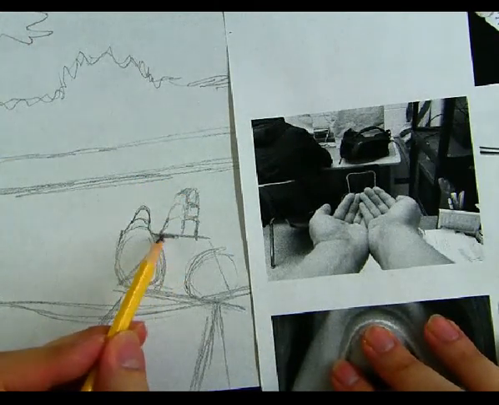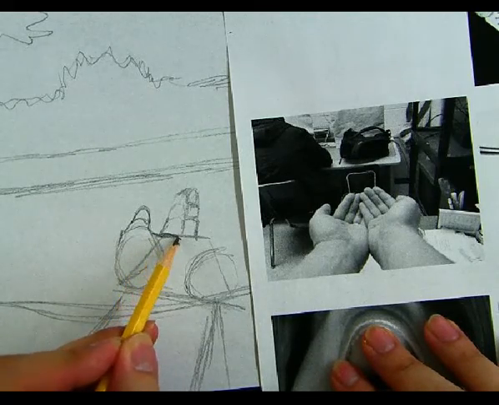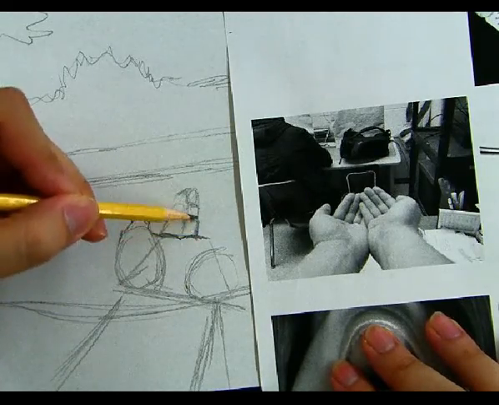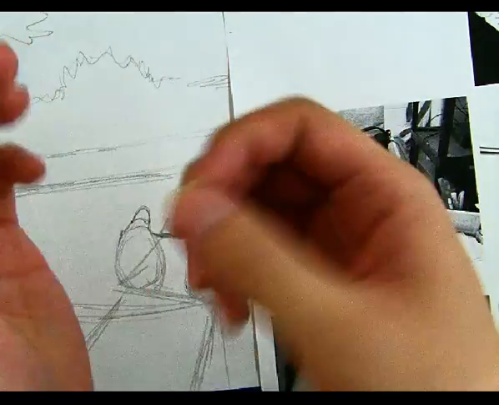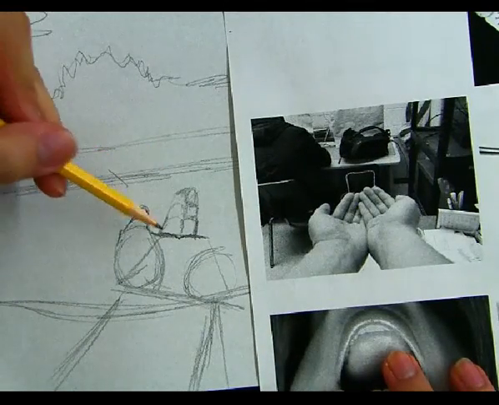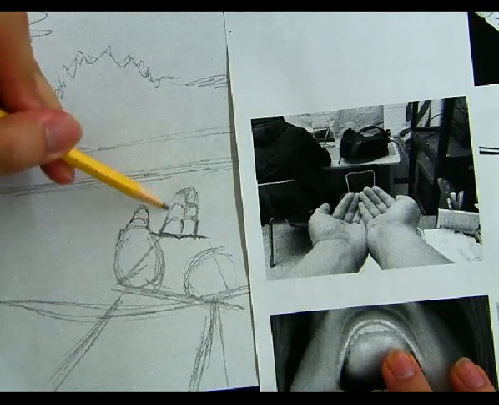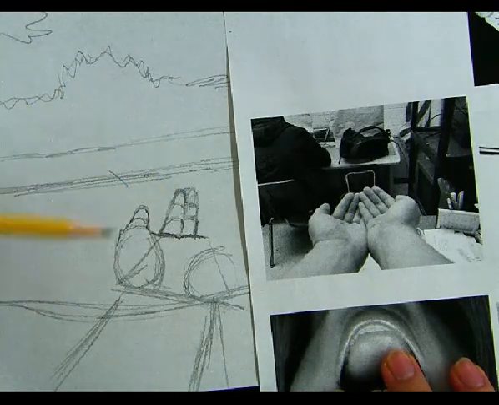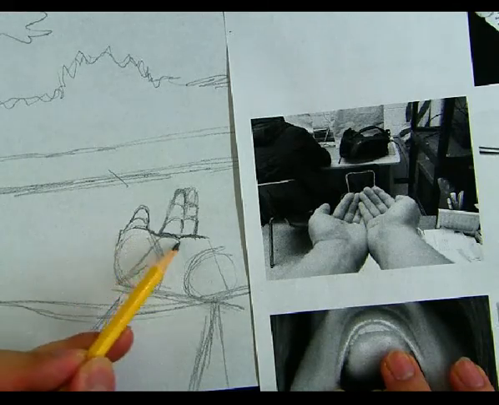Okay, so this should be a little bit easier than drawing the actual hands, because now we actually have a picture to look at. I know some of you have trouble looking at your own hand and then drawing what you see, so this will be a little bit easier. But it's good practice to draw from life, just because it forces you to draw. This is more me copying the picture.